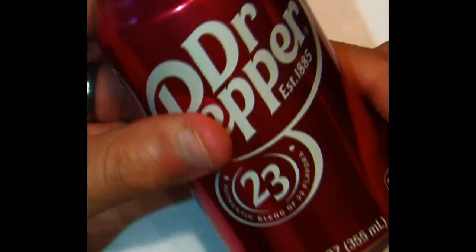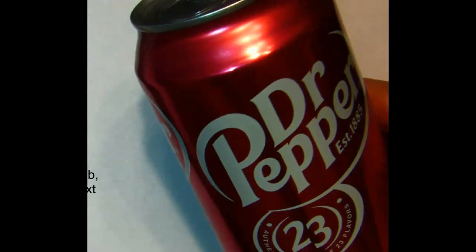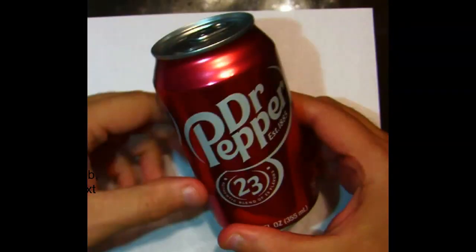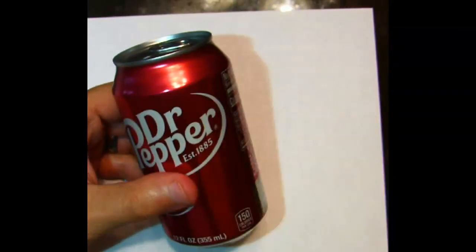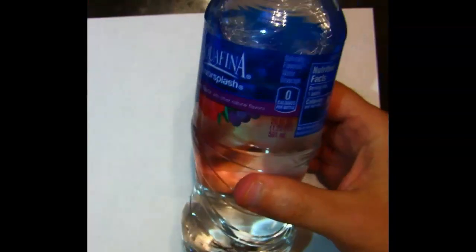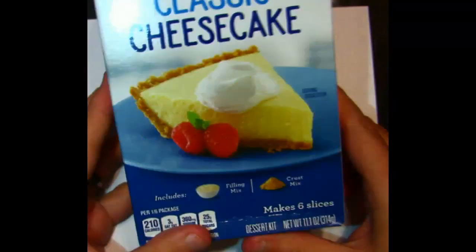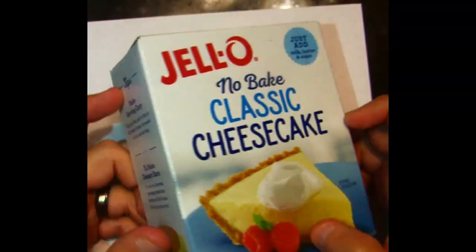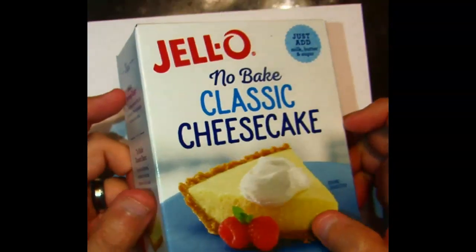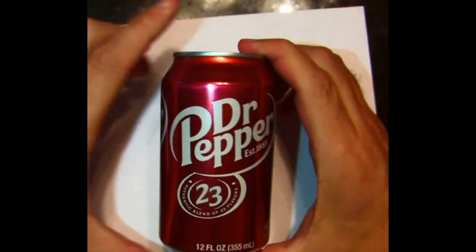Okay, so what is volume? Well, we all know that we like to have our sodas, water, Jello, no-bake classic cheesecake. All right, so these containers, these things I'm showing, deal with volume.